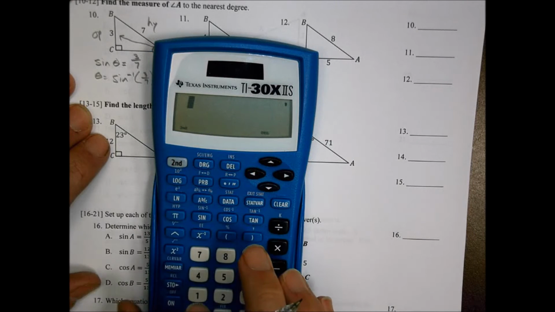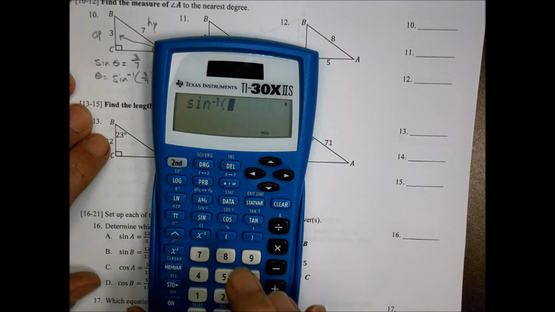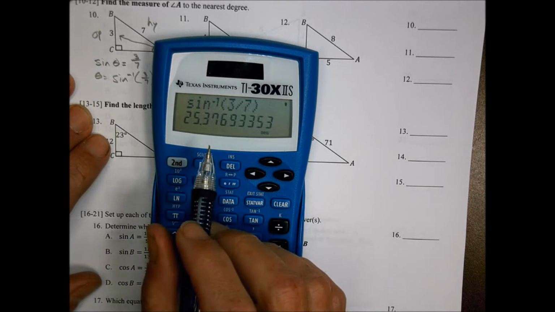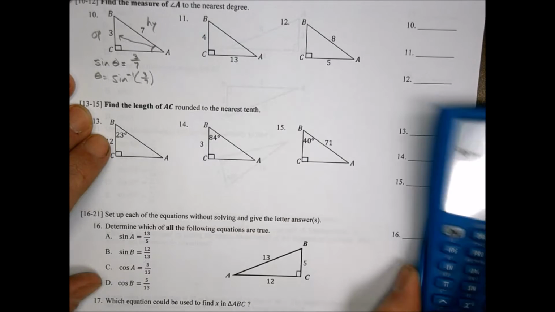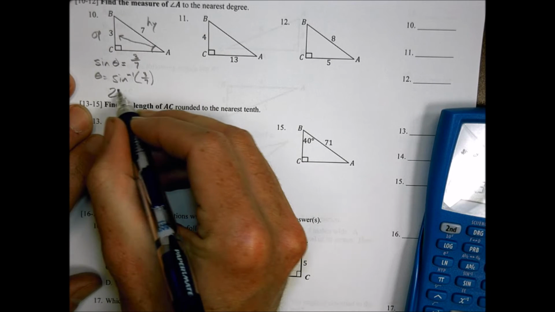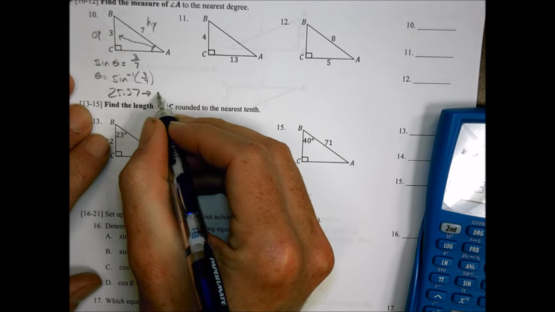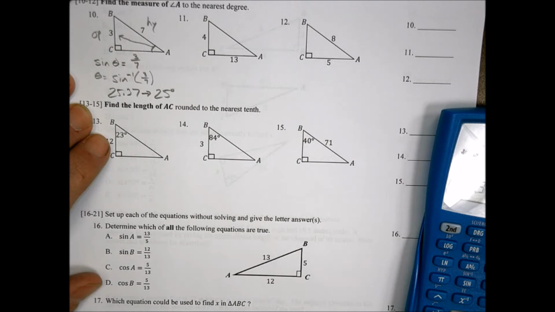I press the second function and do sine, and 3 divided by 7. And that's going to equal 25.37. The nearest degree of 25.37 is just going to be 25. So 25.37, which becomes 25 degrees for number 10.